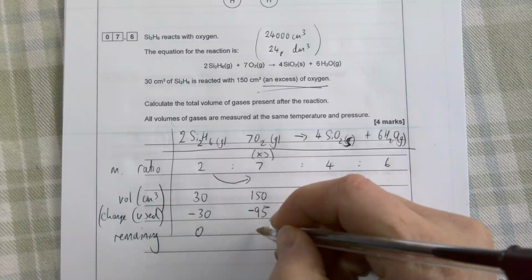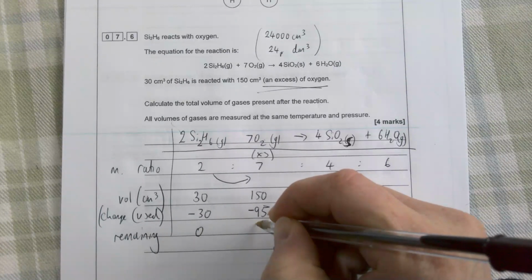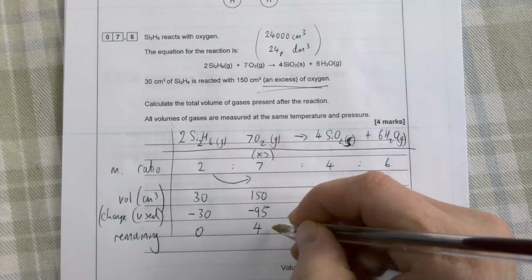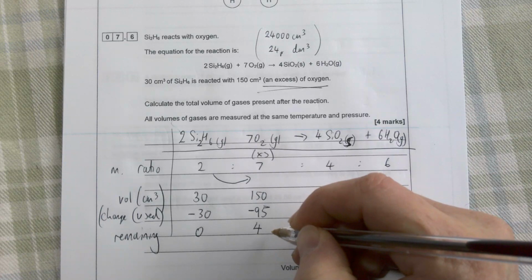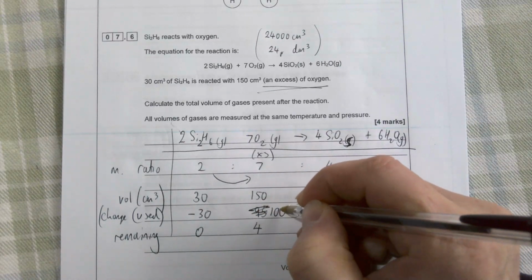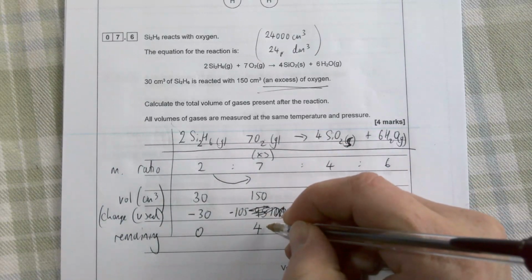We've got 150 take away 95, which is 45, isn't it? What have I done wrong? I've done something wrong. It's not 95, it's 105. Sorry. And that leaves you with 45.